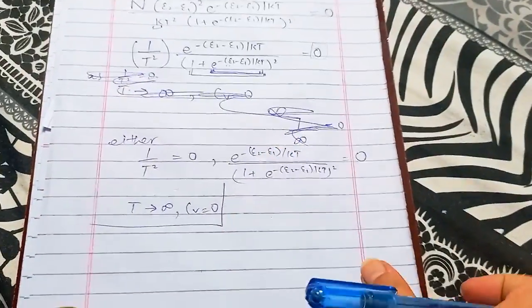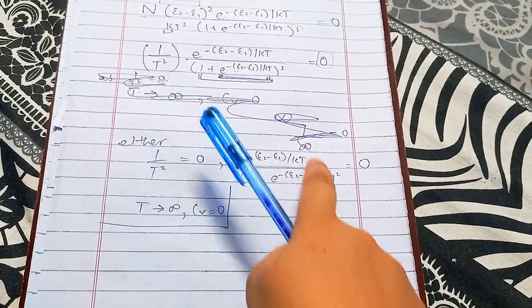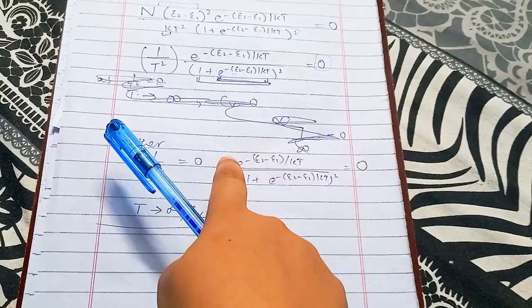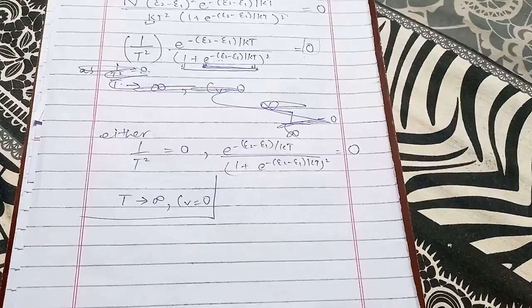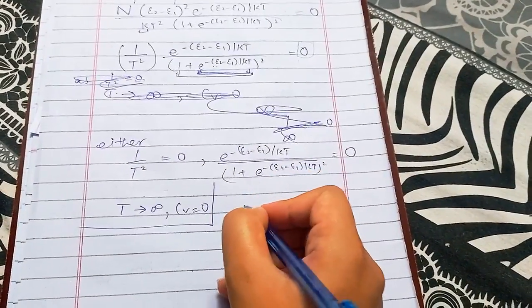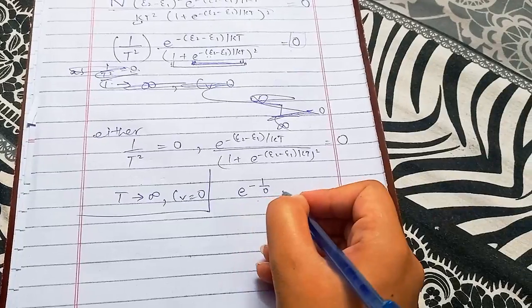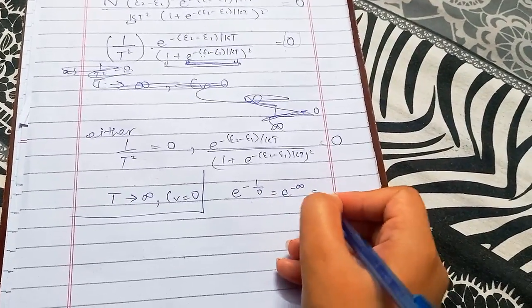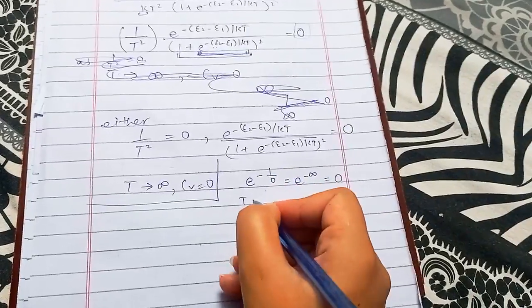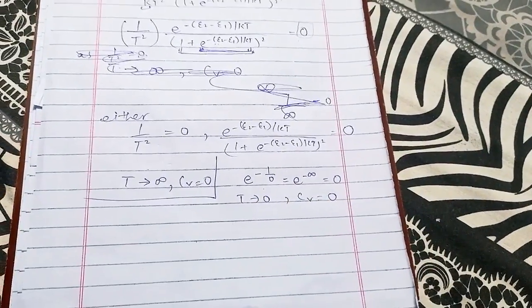Now what about this one? Here this quantity can become 0, the numerator can become 0 when t is 0, because what happens here is that if t is 0, then it will be like this situation, and 1 over 0 is infinity, e to the power minus infinity, which is equal to 0. Hence, as t approaches 0, CV becomes 0. They are the two conditions.